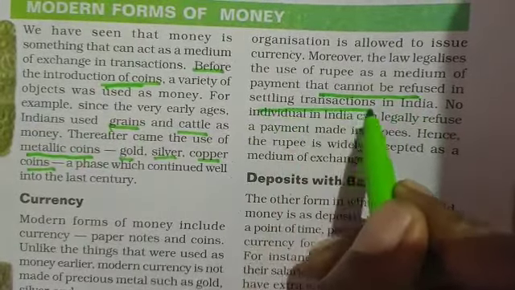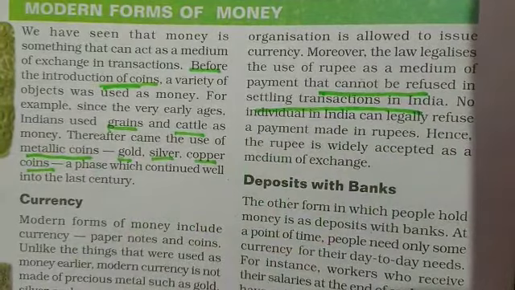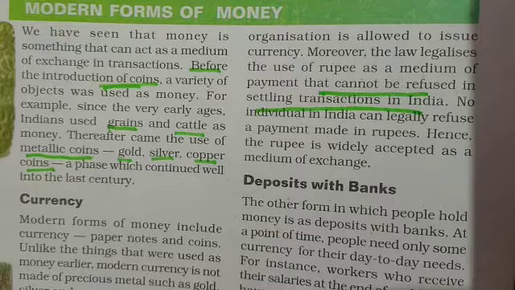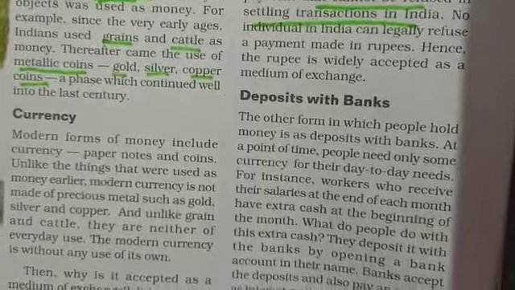No individual in India can legally refuse a payment made in rupees. Hence, the rupee is widely accepted as a medium of exchange.